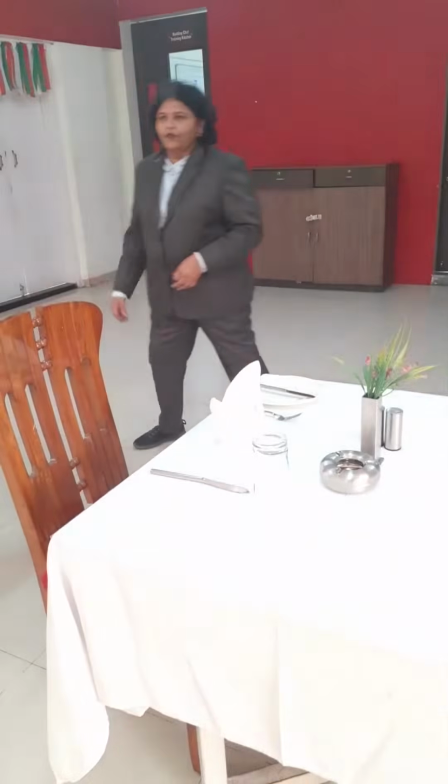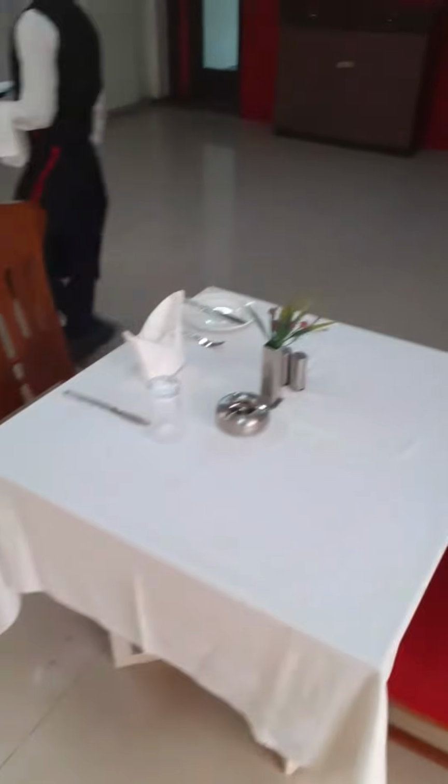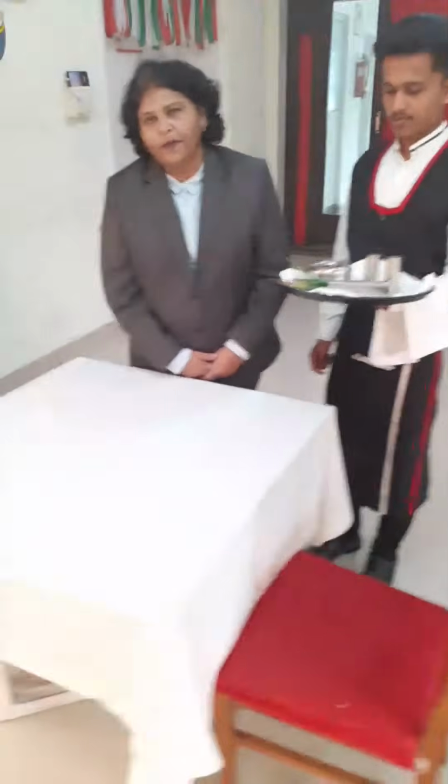Okay. Now we'll go for the next cover setup, that is the table d'hote cover setup. As earlier I had mentioned, we are going to start the cover setup with the center table appointment.